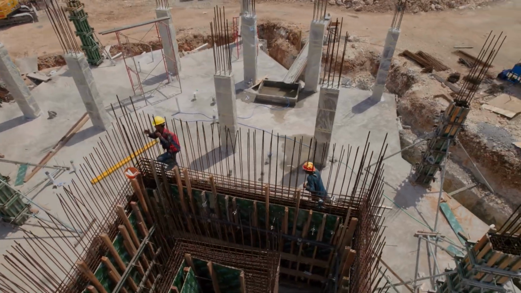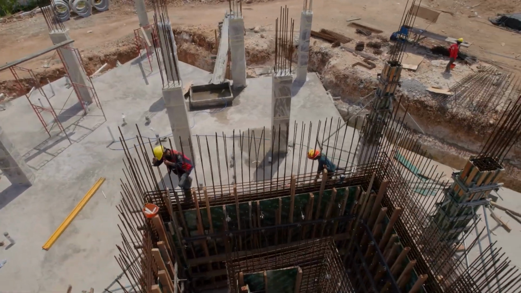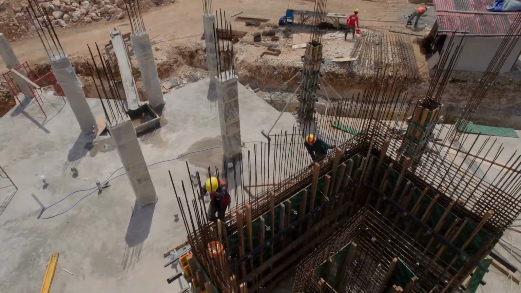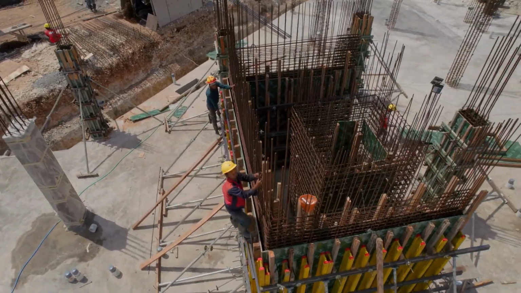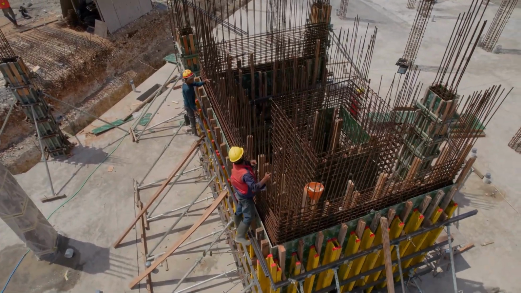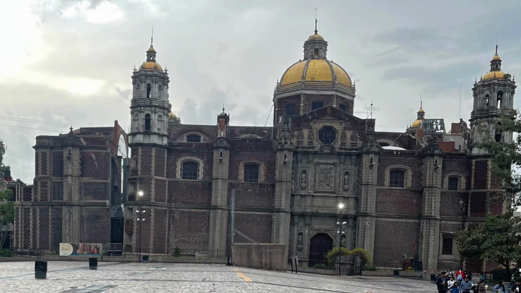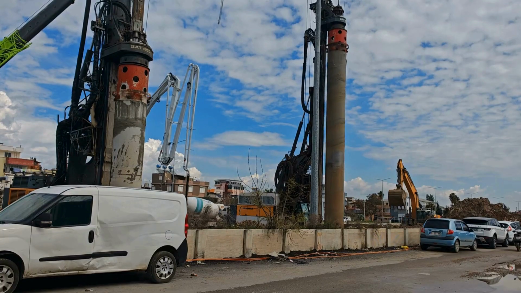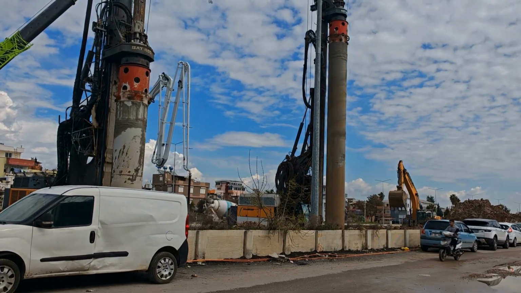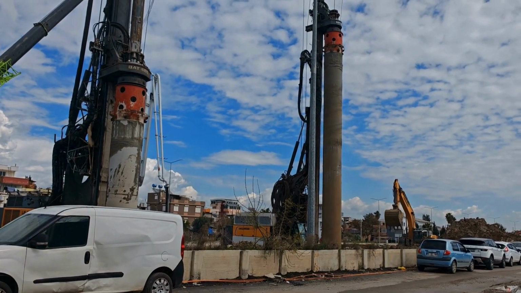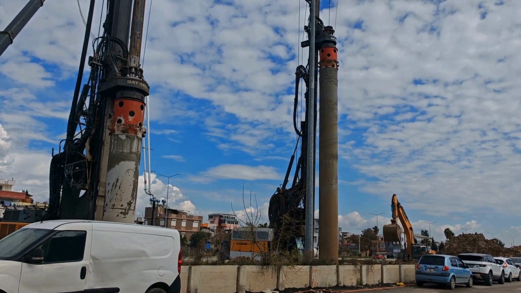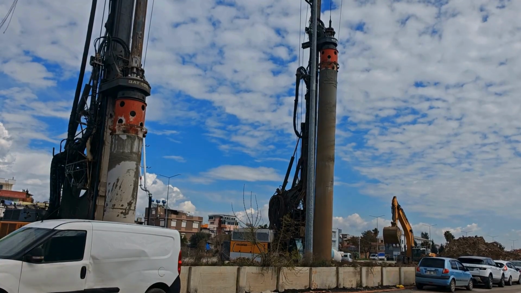What if I told you that one of the most expensive mistakes in construction history isn't a bad design? It's what's under the building. In Mexico City, an entire cathedral sank over 9 feet into the ground, not because of bad engineering on top, but because nobody fixed the ground below.